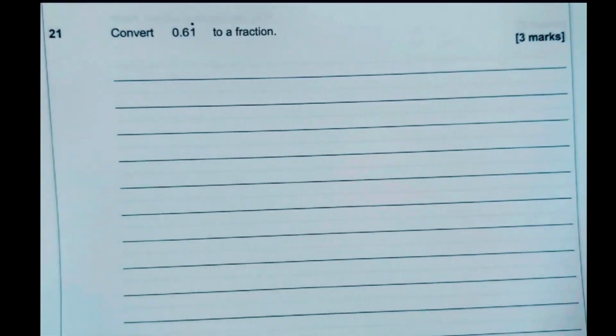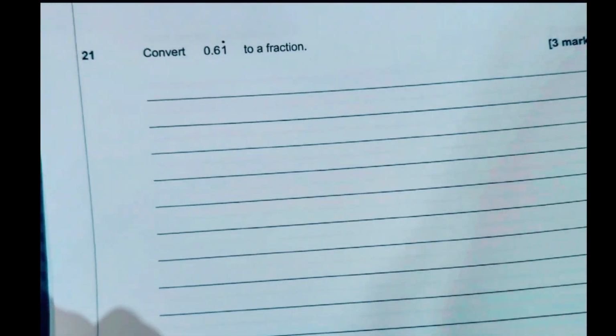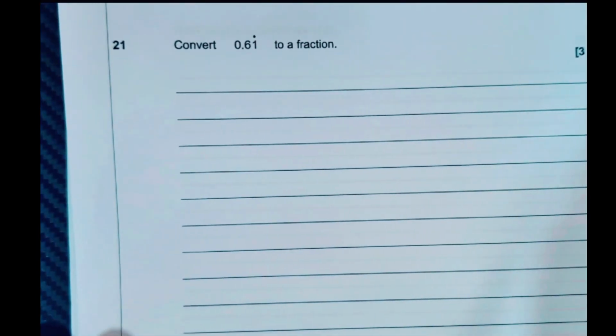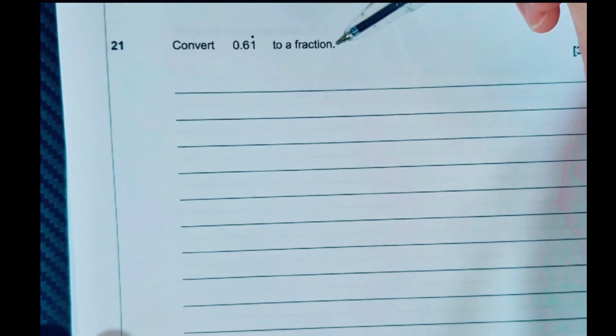Okay, so we're now going to take a look at question 21 of the November 2021 higher paper. This question is asking us to convert 0.61 recurring to a fraction. It's worth 3 marks. So the way we do this is as follows.